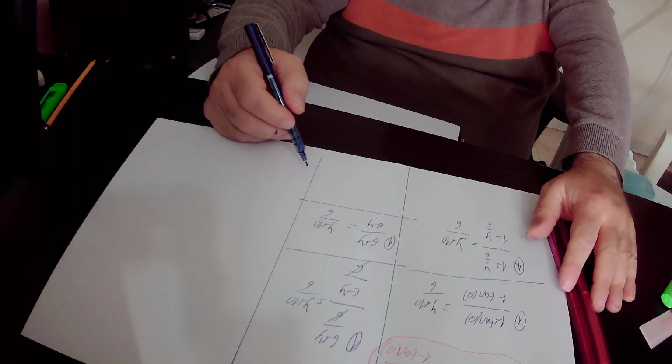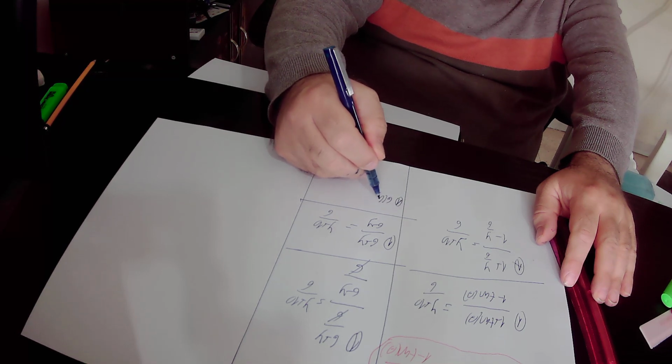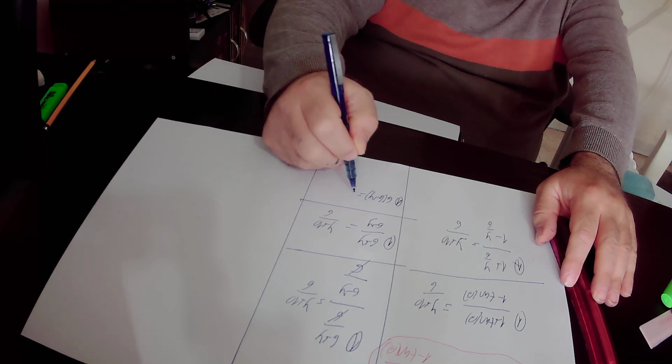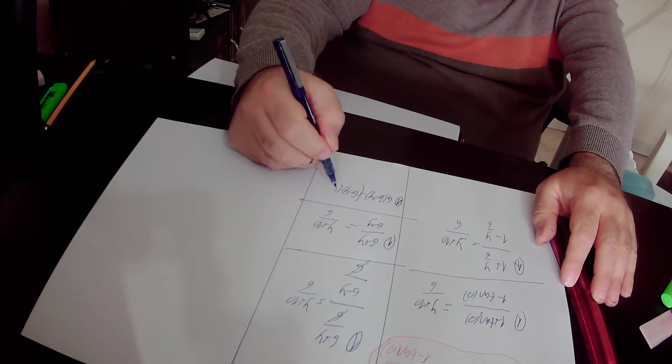So here we'll cross multiply equation number 1 and we will get that 6 times 6 plus y equals 6 minus y times y plus 10.